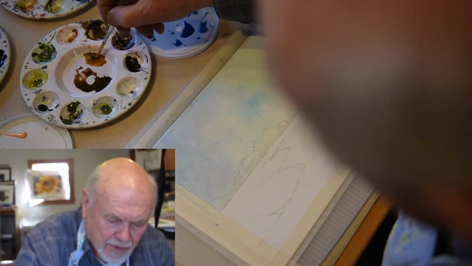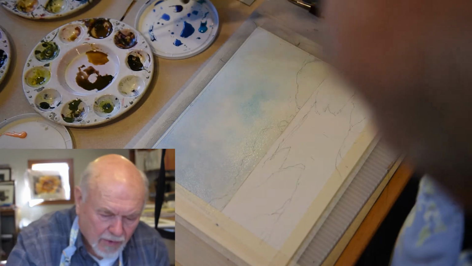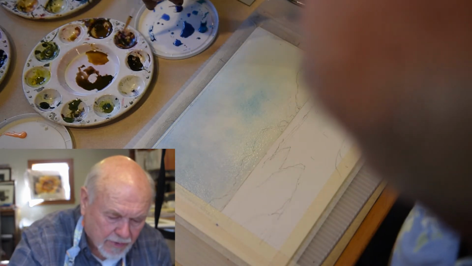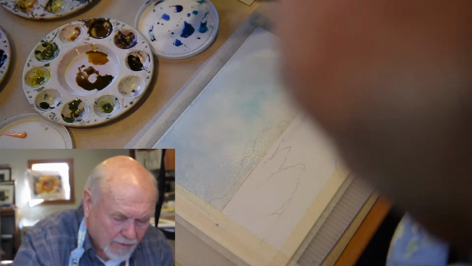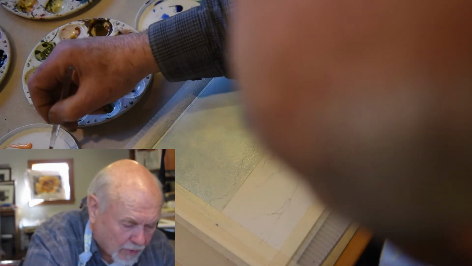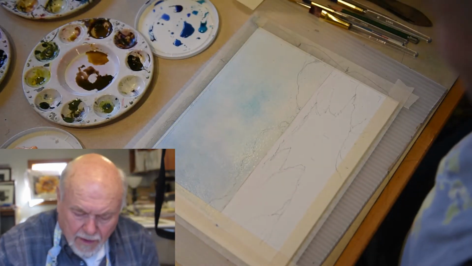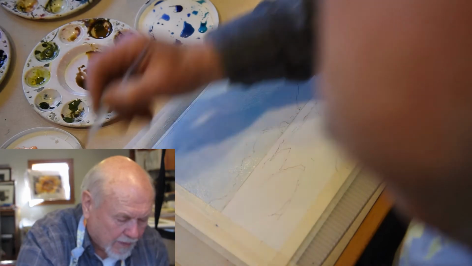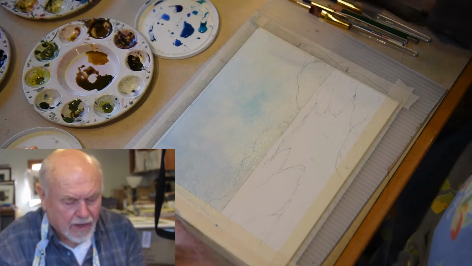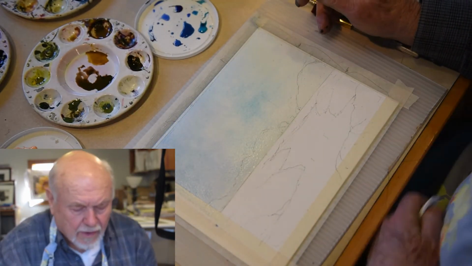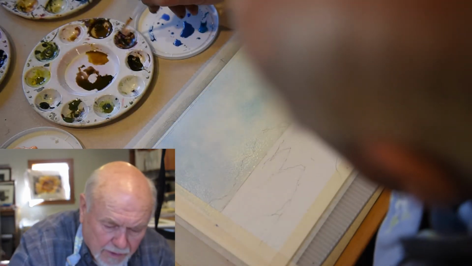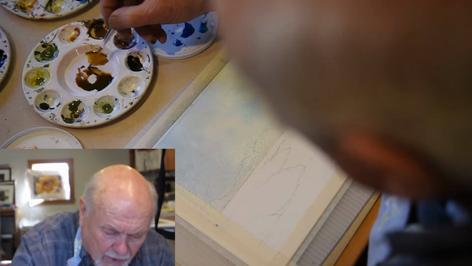I've now mixed and will use 2 or 3 of the browns. There's a burnt sienna, there's a burnt umber, there's a quinacridone gold. Very interesting and nice color as well. So we are going to have those at hand. And while the paper is still damp, we're going to do something of the quieter color first.